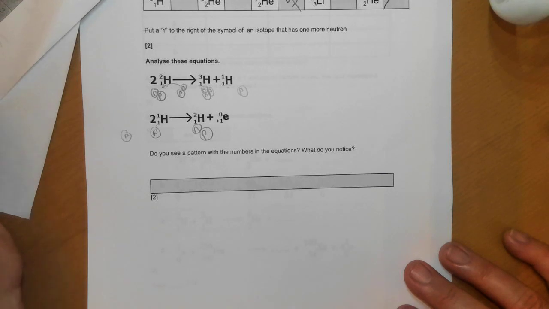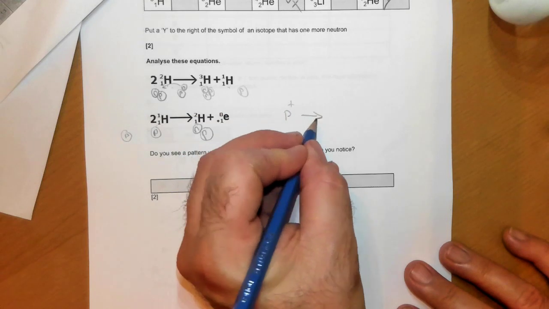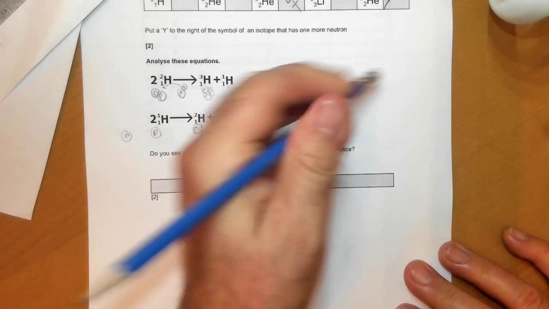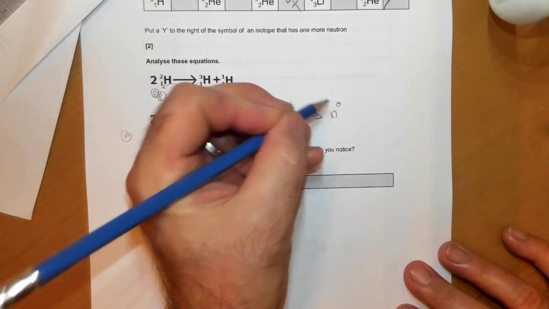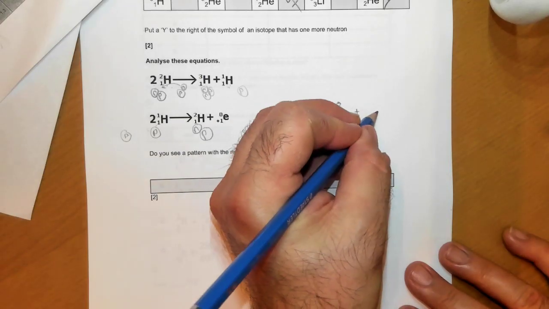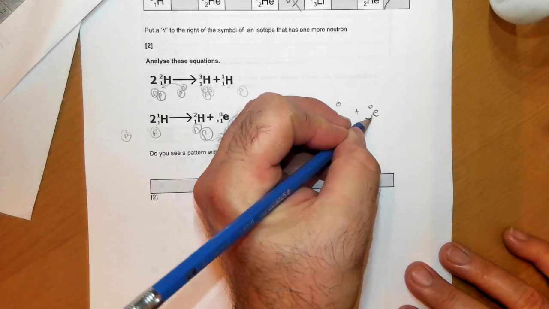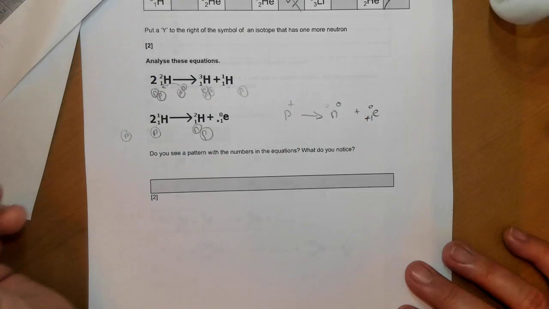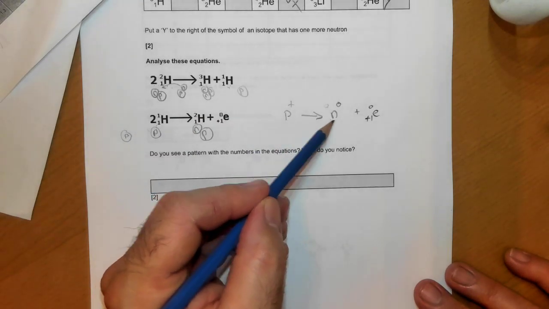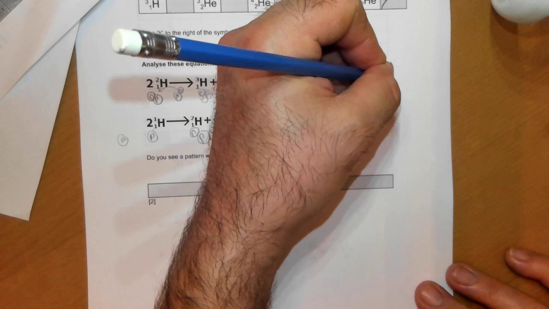How is that possible? Well, for a proton with a positive charge to become a neutron with zero charge, it must have released a positive particle. And this is symbolized by this character here. So a proton can turn into a neutron when it releases this particle, and this is called a positron.